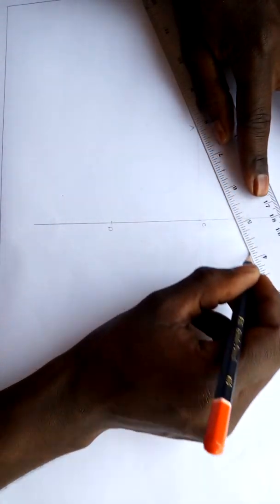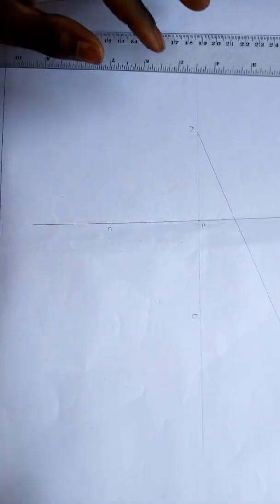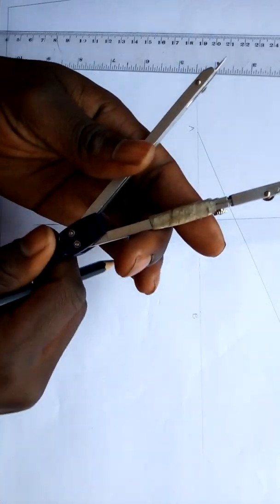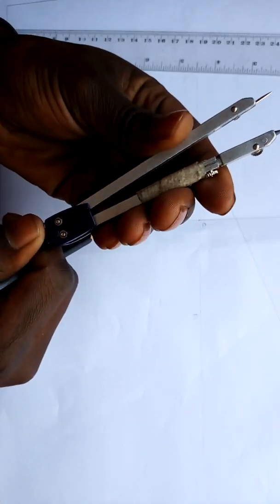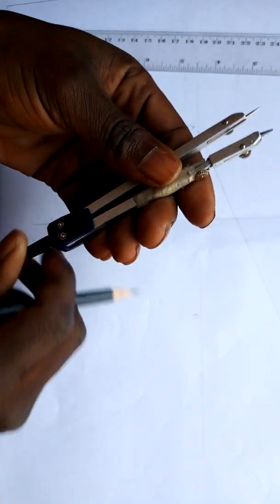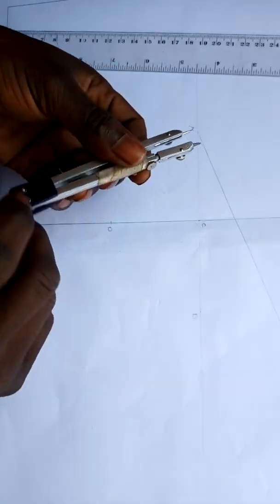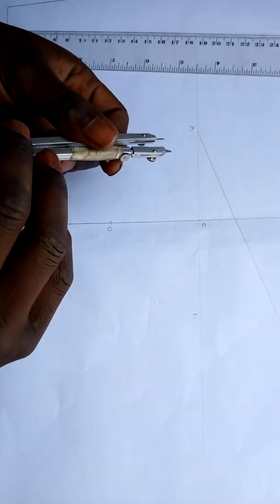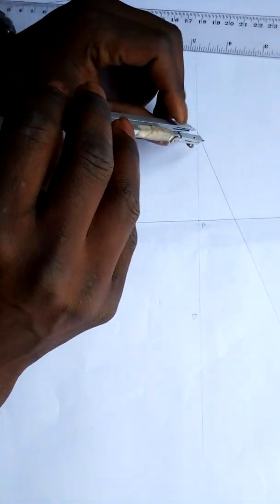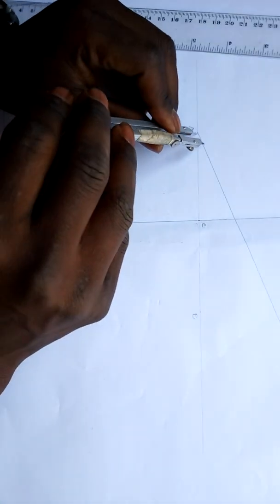Then, using my compass, at any reasonable distance, I'll start marking from the drawn line 12 equal parts.